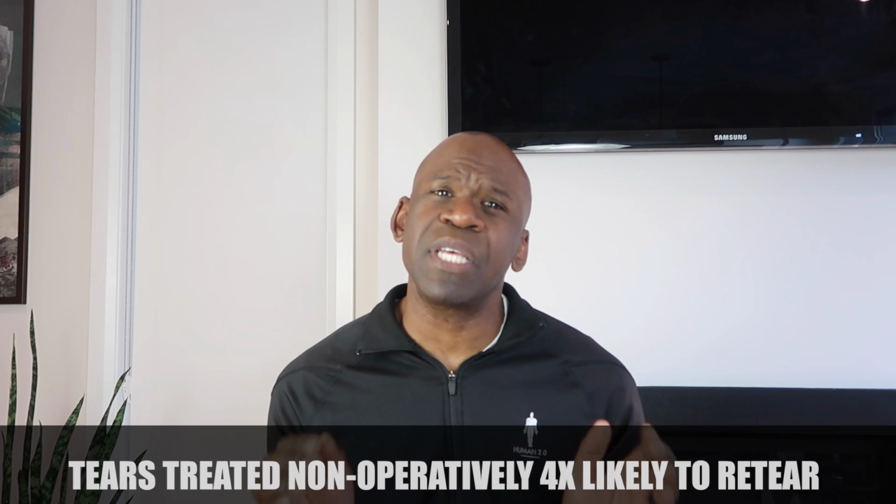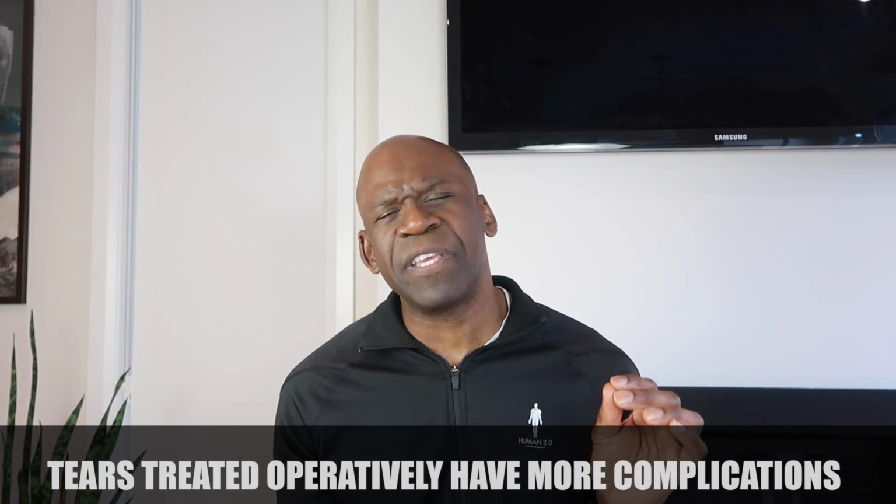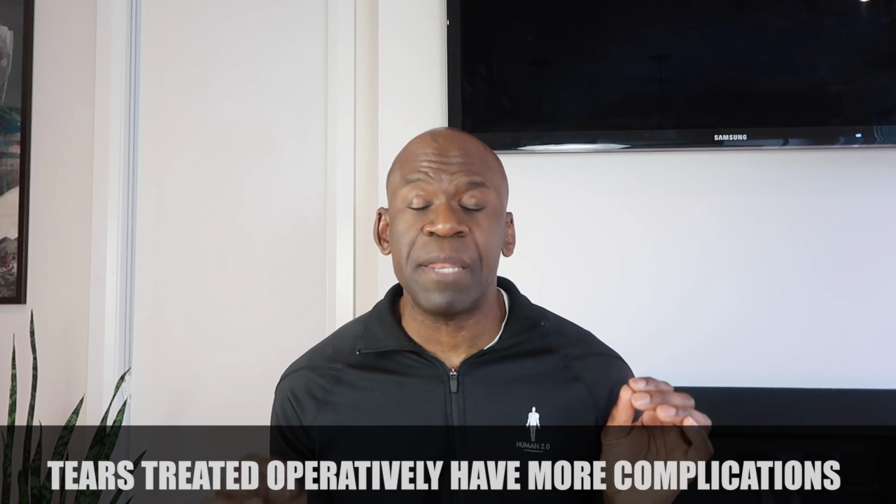has demonstrated that the results of operative treatment versus non-operative treatment are largely equivalent. This is to say that the long-term results of both methods of treatment were acceptable and equivalent. However, in the short to intermediate term, tears that were treated non-operatively had a 4 times higher re-rupture rate than did tears that were treated operatively. This is 12% versus 2.8% respectively. But it's important to note that tears that were treated operatively had a significantly higher rate of complications, both minor and major, than did tears that were treated non-operatively.